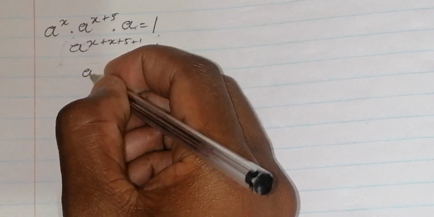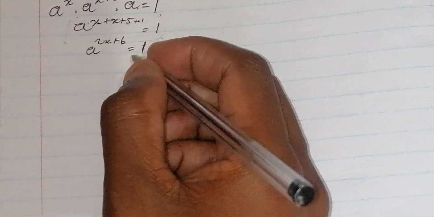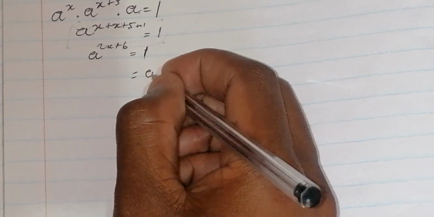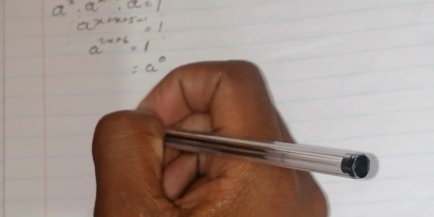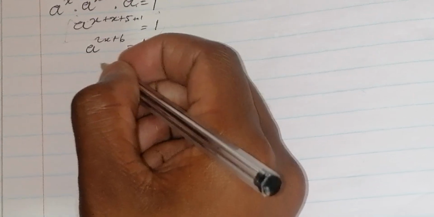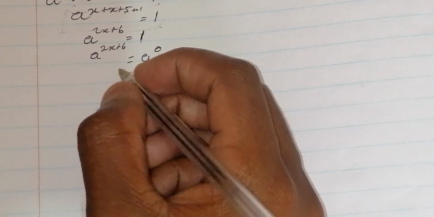Now, we're going to say x plus x is 2x. And 5 plus 1 is 6. Is equal to 1. Don't be confused. Remember, any number to the power of 0 is going to be 1. Then we have the same base. We can just drop the exponents.